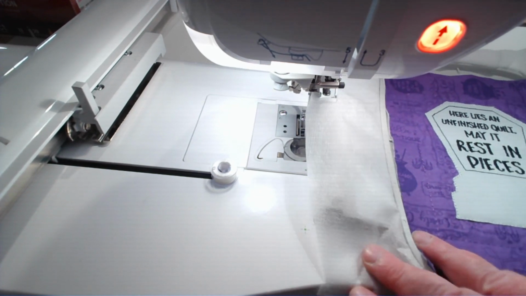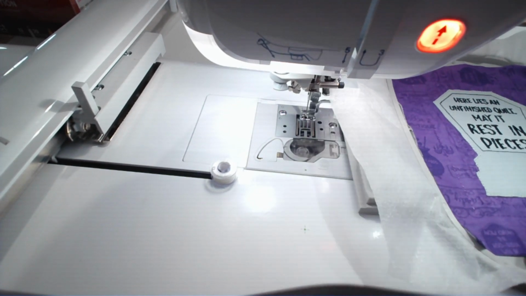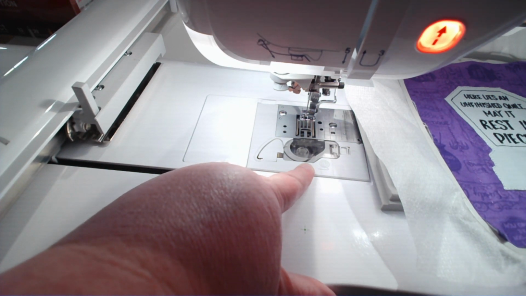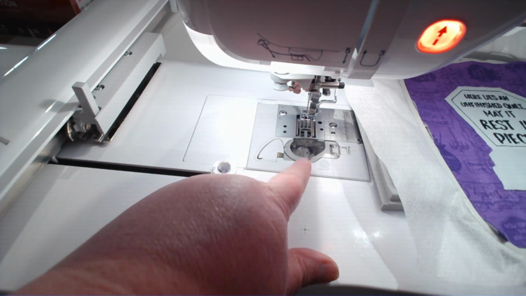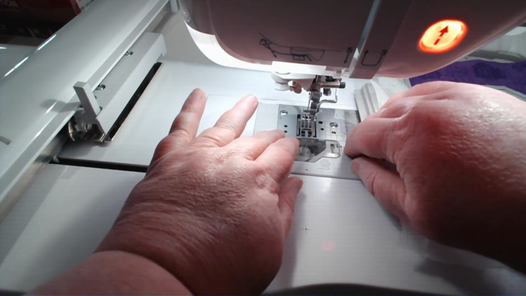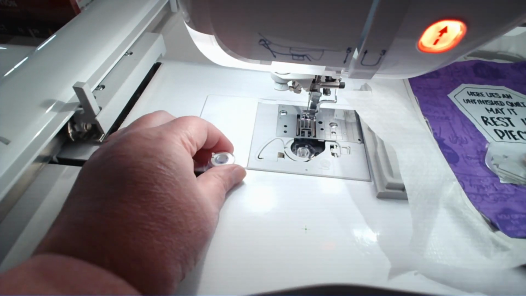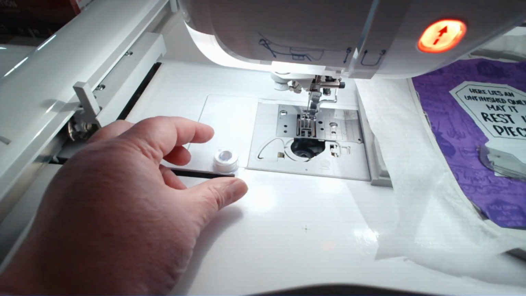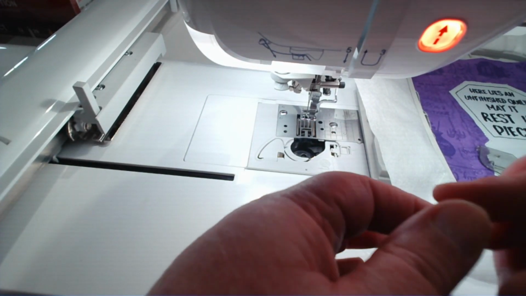We are back at the machine. Everything's all trimmed up, ready to go. But I noticed that my bobbin thread is a little low. And I know that that is not going to be enough to do satin stitches all around the outside of this. So I'm going to go ahead and replace it now with a new bobbin.